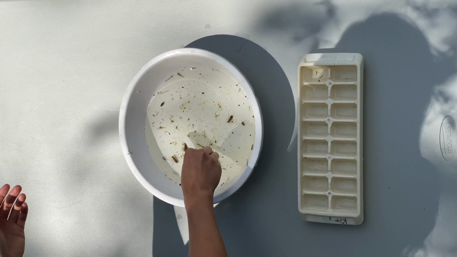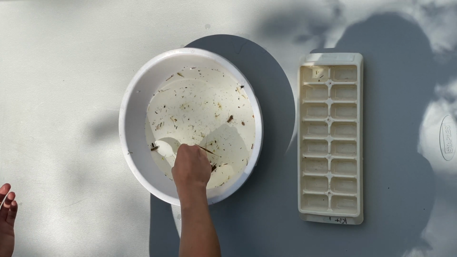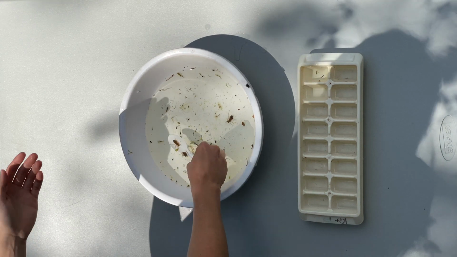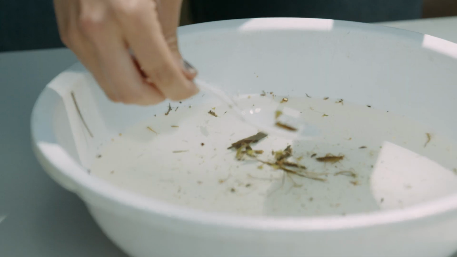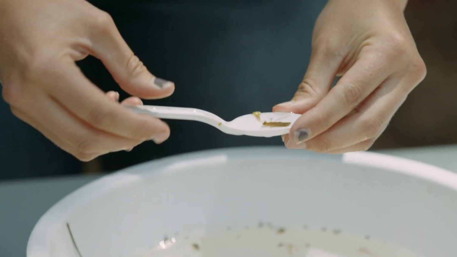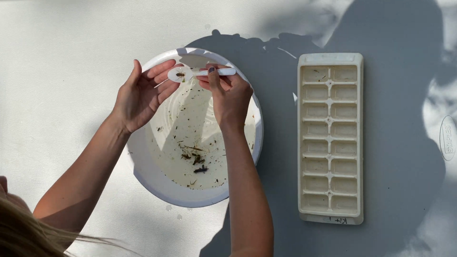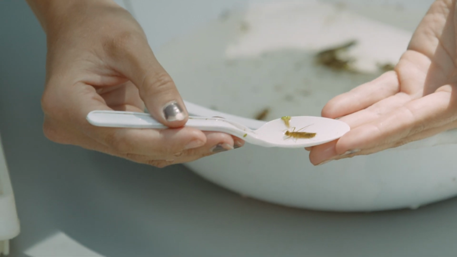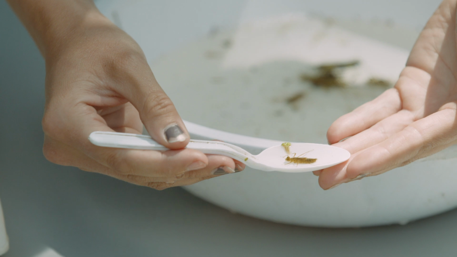So boys and girls, when you're looking into your bowl, what do you think would be a good bug in your bowl? What about a dragonfly? Most people know that dragonflies are flying around all the time, but they also live in the water when they are young. So this is a dragonfly right here.